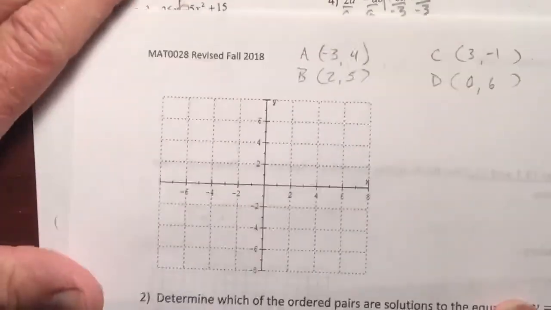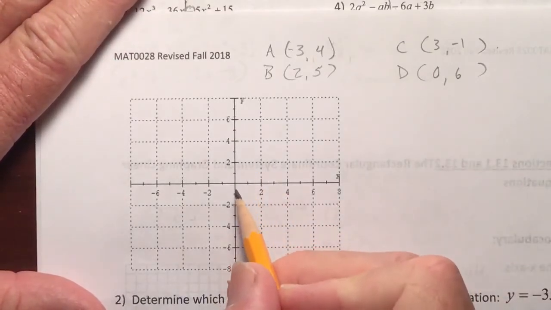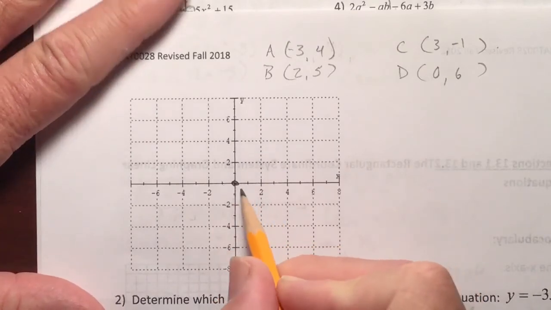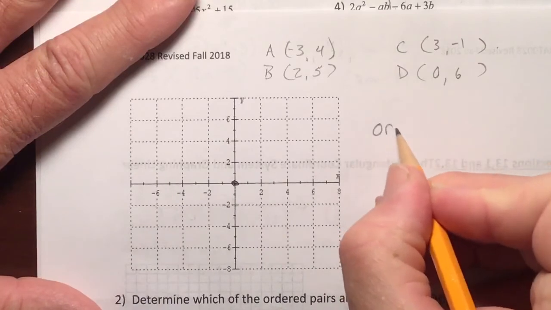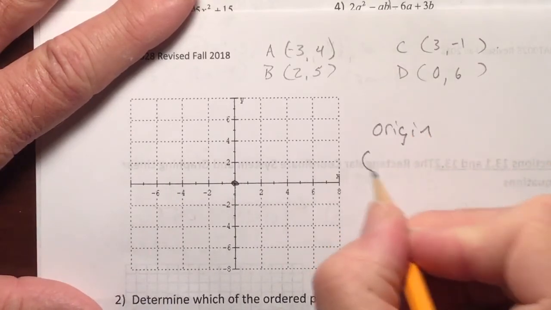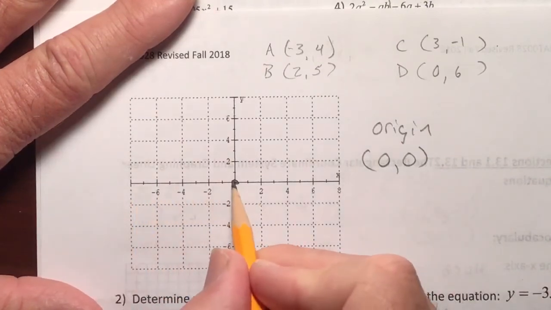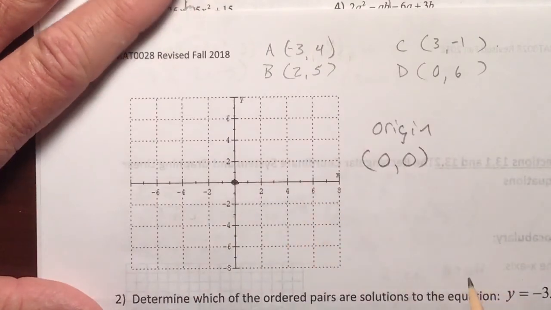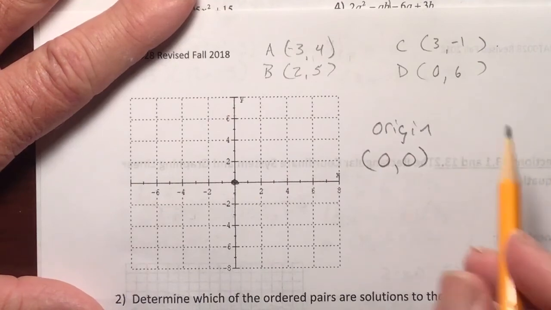The easiest way to do this is just start at the origin. Remember, the ordered pair for the origin is 0, 0, because it'd be 0 on the x-axis and 0 on the y-axis. So start here at the origin, and then just go ahead and plot the point.